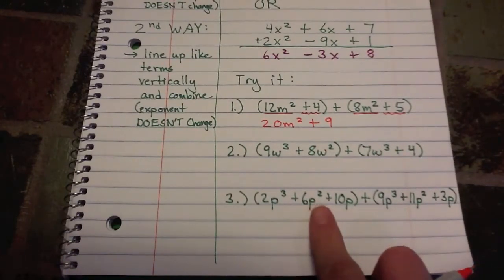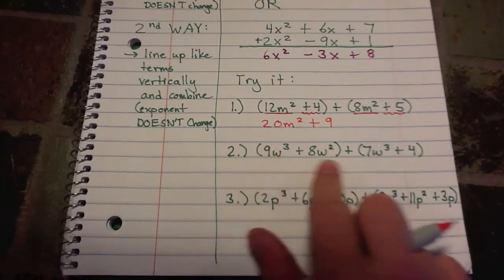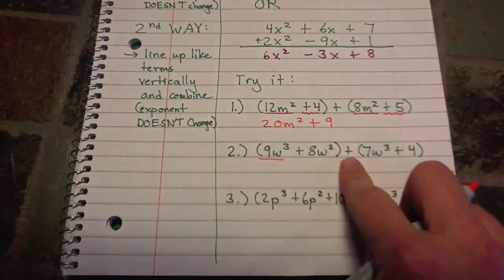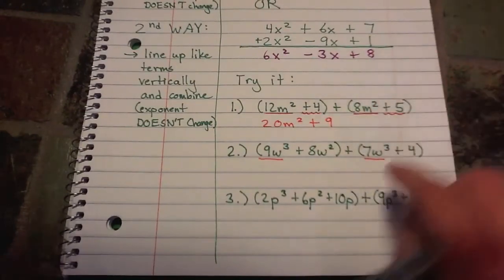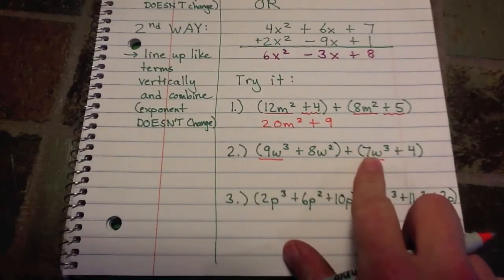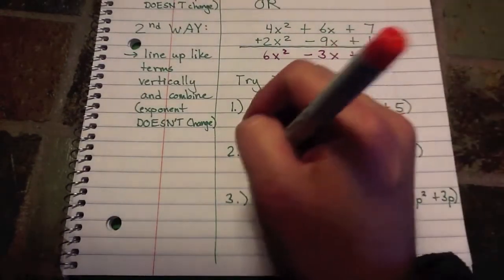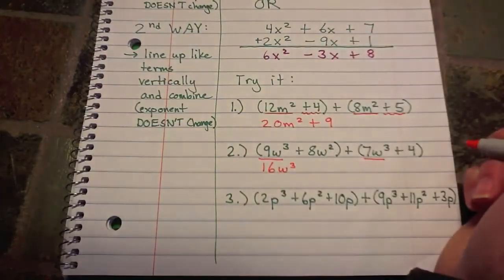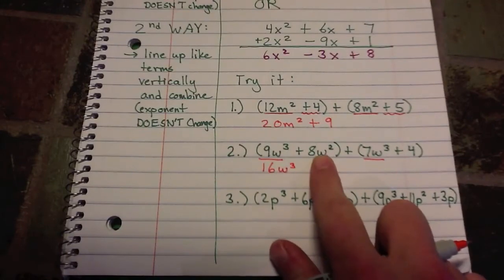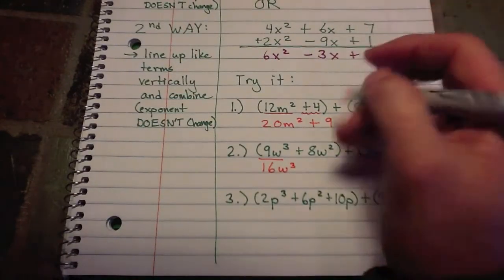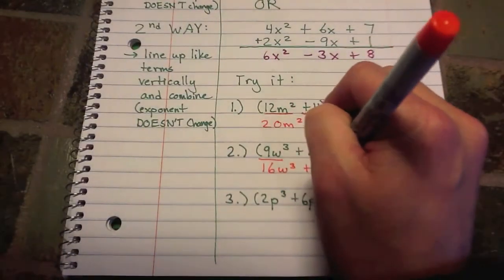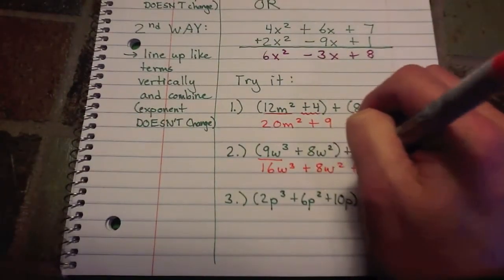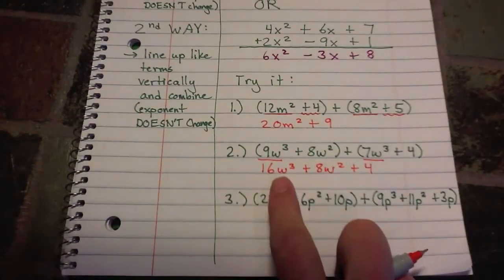Now I move on to the next one. I see a third power and I see another third power. And I knew there was an addition here. You have to be aware of that addition sign. 9 plus 7 is 16. So I have 16w to the third power. I don't have another w to the second, so I just bring that down, plus 8w squared, and I don't have another constant, so plus 4. And that's in standard form.